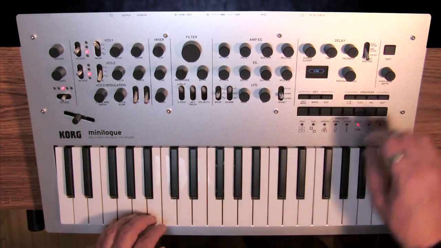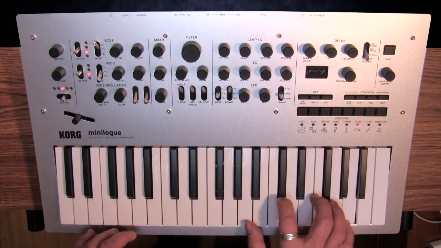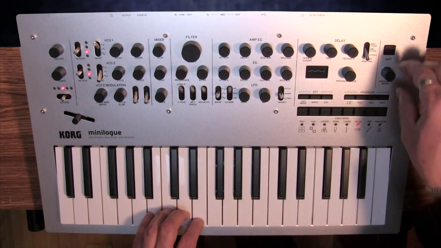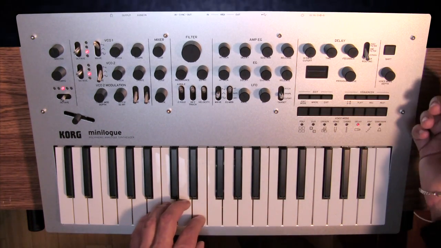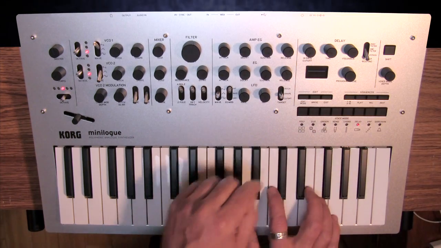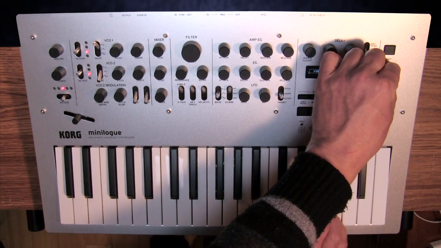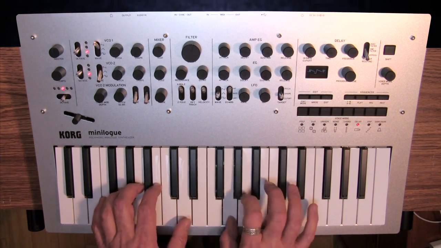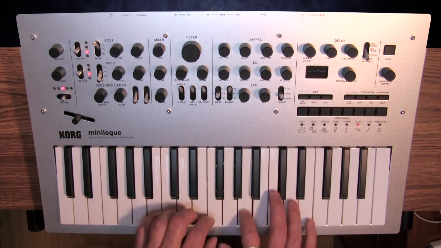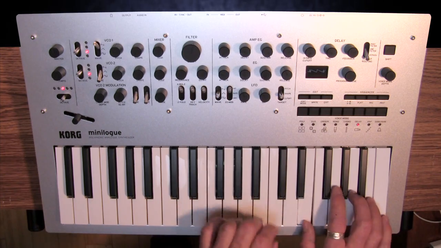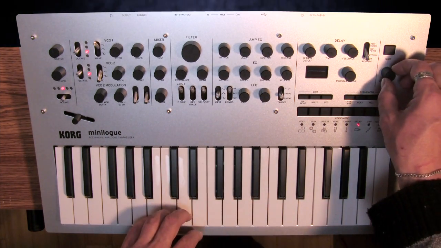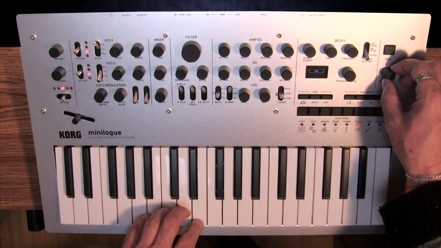Next we have delay. Which sounds pretty interesting just right there, but as you turn up the voice mode depth, you'll start to get the delay effect. And that's not an actual delay, it's just reallocating the notes that you're playing, which is really interesting.